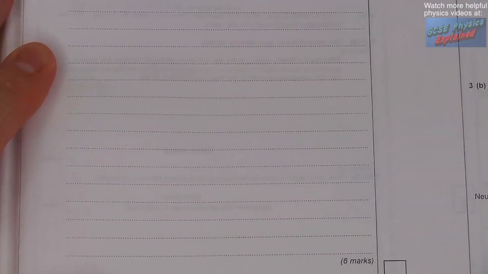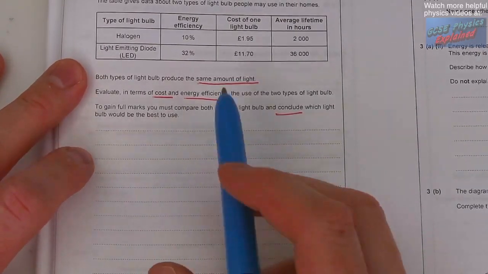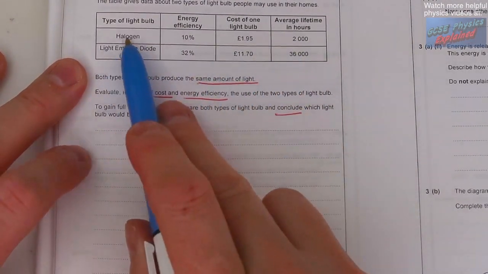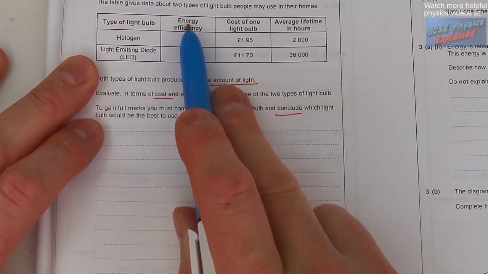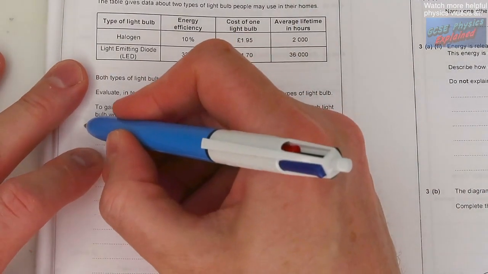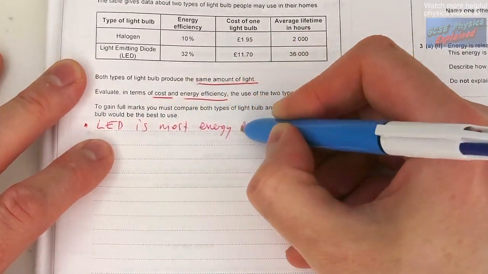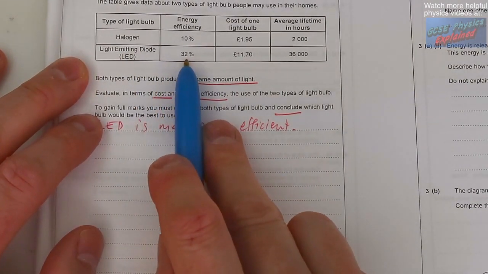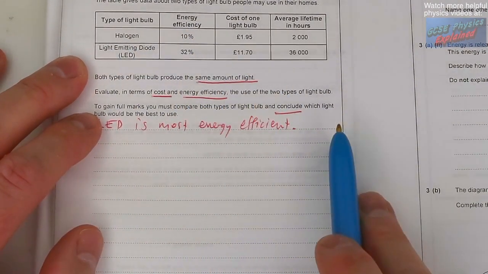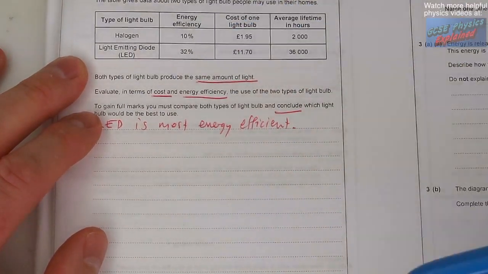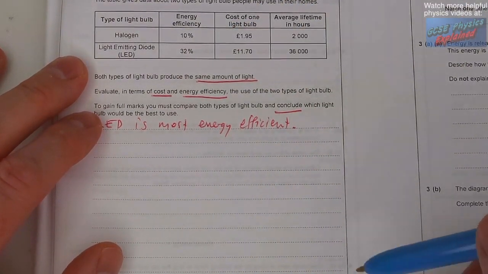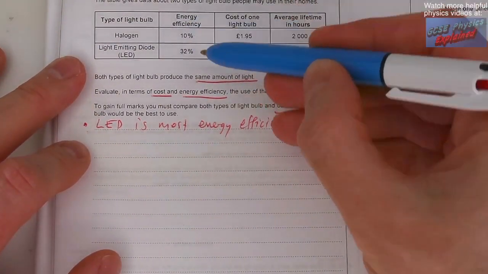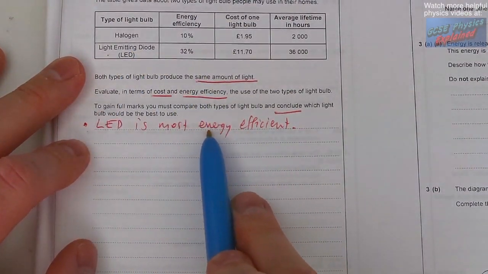6 marks. Right, let's just go off the information without analysing anything just yet. So we can see the light emitting diode is the most energy efficient, so we'll pop that in. What you want to avoid is just turning around and saying the light emitting diode is 32% efficient and the halogen is 10% efficient. Okay, they've given you that information. What they want you to do is use that information to make a conclusion. So from this information I can conclude that the LED is the most energy efficient.